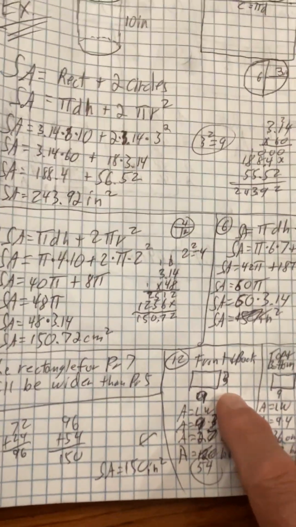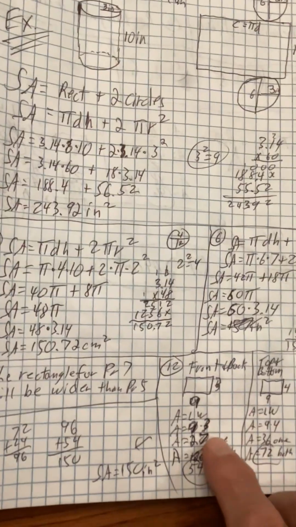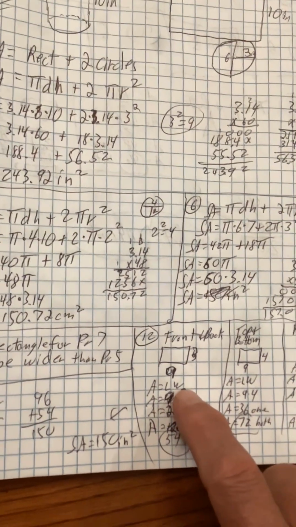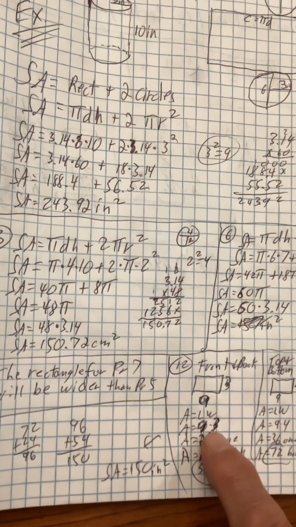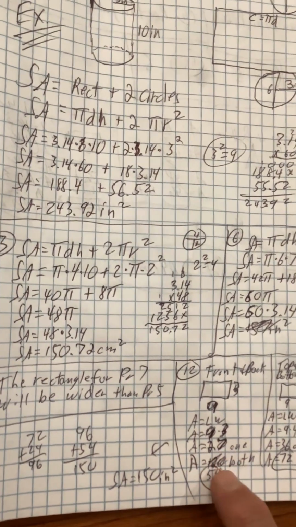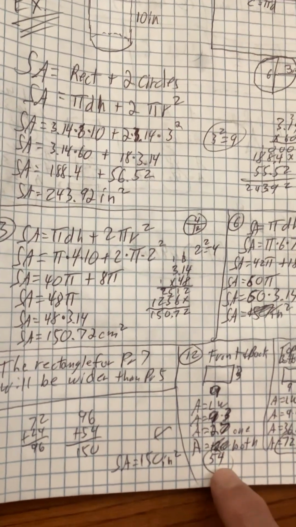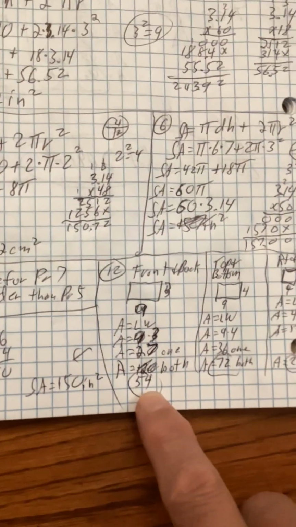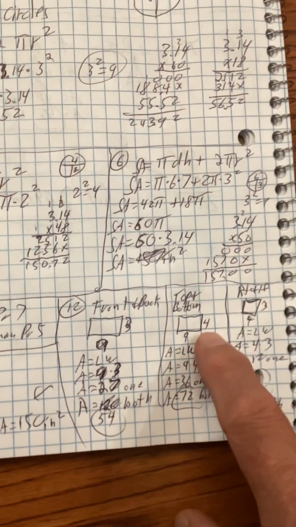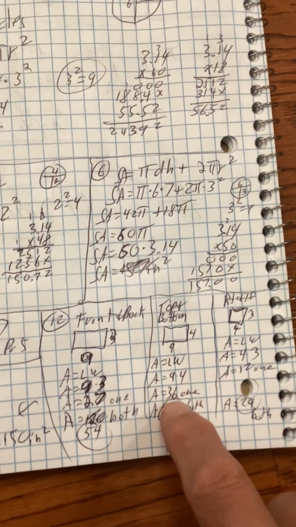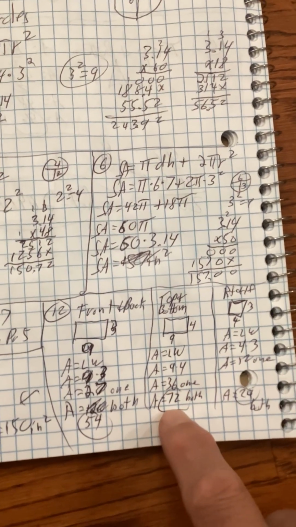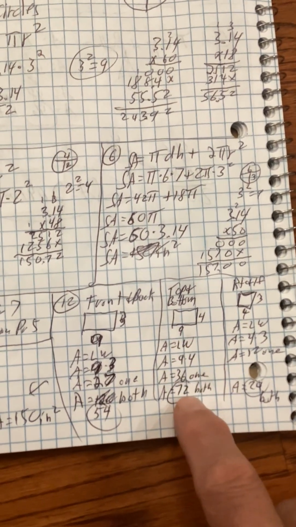Number 12. I started off using the numbers from number 11, I caught myself. So let's see. The front is 9 by 3. And 9 times 3 is 27 for 1. So for the front and the back, that'd be 54. I don't worry about the units till the very end. Top and bottom are 9 by 4 rectangles. So that's 36 for 1, and double it, that's 72 for both the top and the bottom.